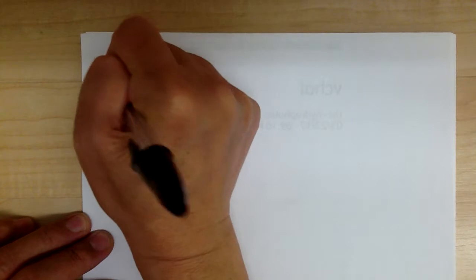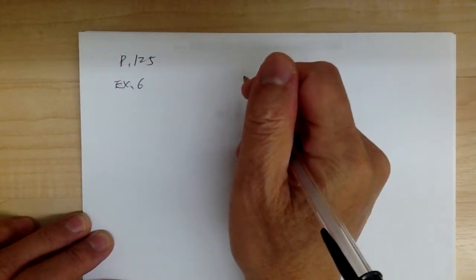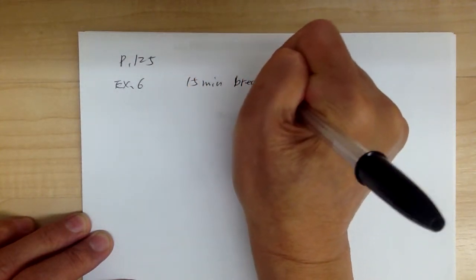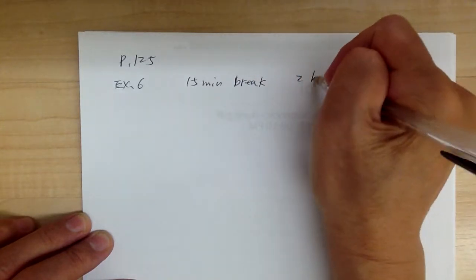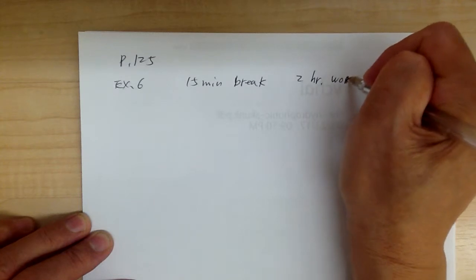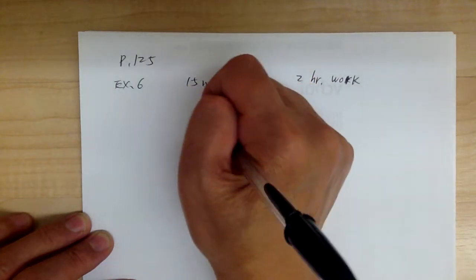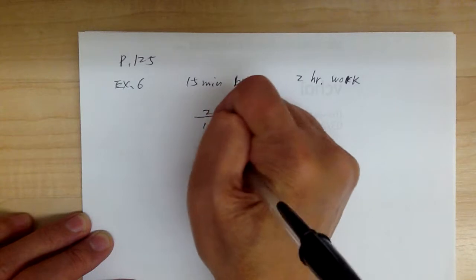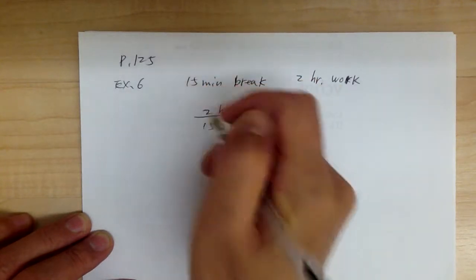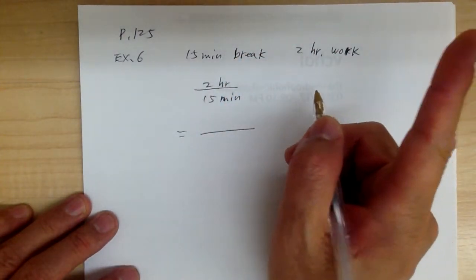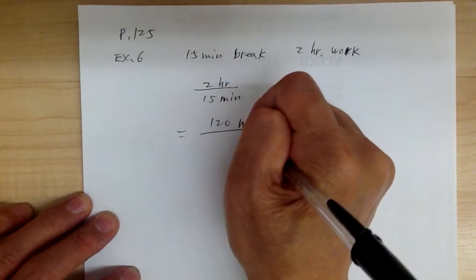Okay, let's go to example 6. It says take a 15 minute break. So 15 minutes, this is the break, for every 2 hours he works. So 2 hours of work. Again, write down all your information. It says find the ratio of work time to break time. So you have to watch the order: work time is 2 hours. Again, you have to convert this into the same label. 1 hour is 60 minutes, so 2 hours would be 120 minutes.